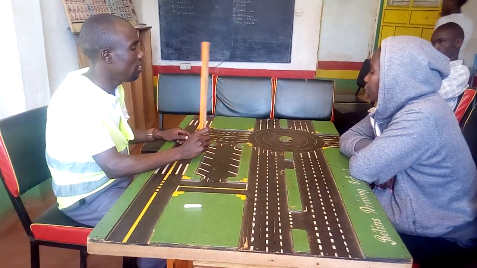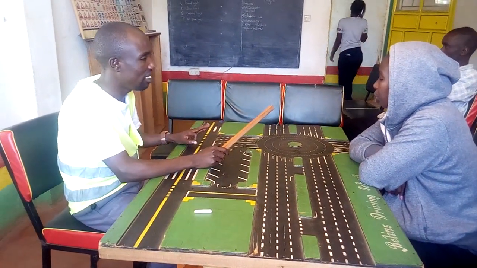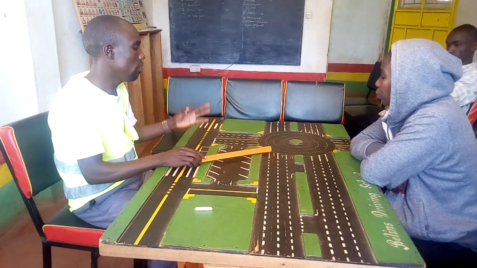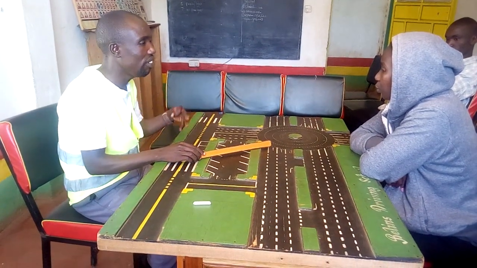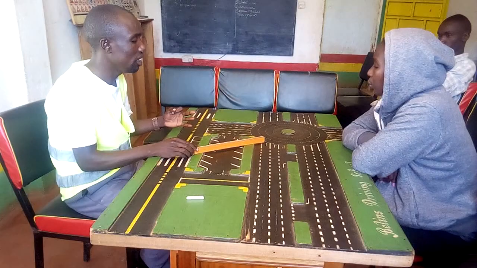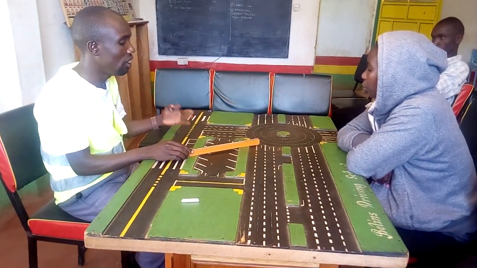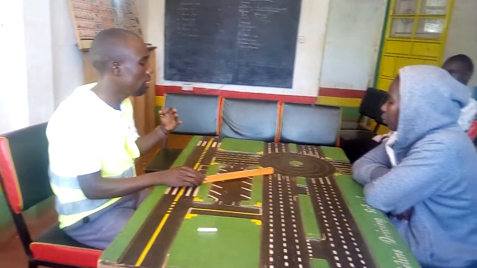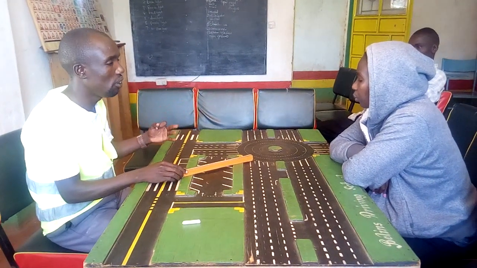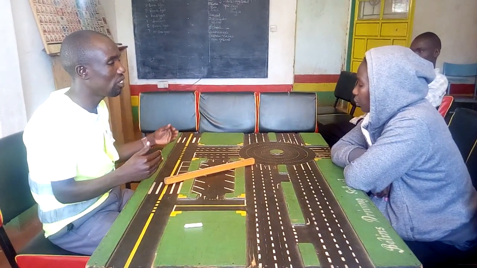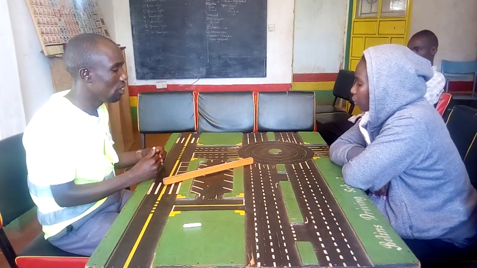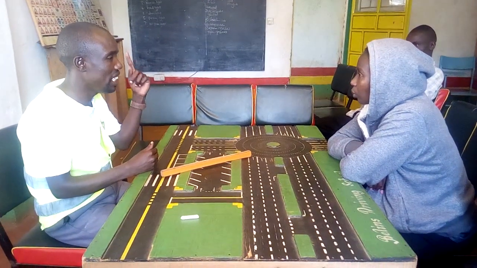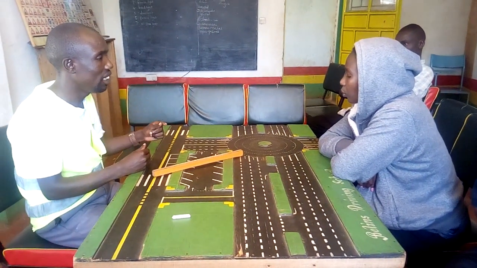Then we have the 3 types of roundabout according to their sizes. We have mini roundabout, MINI. Mini roundabout is the smallest. It is found on a single carriageway type of road, or a 2-way type of road where vehicles are moving in opposite directions. So it has only 1 lane. That is a mini roundabout.